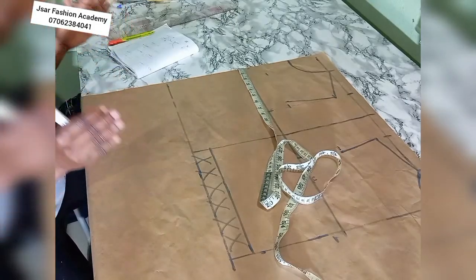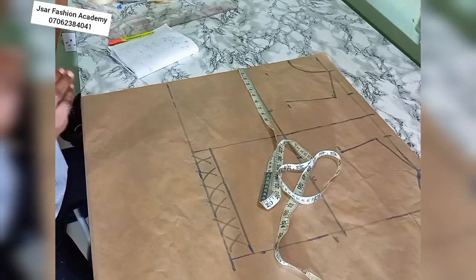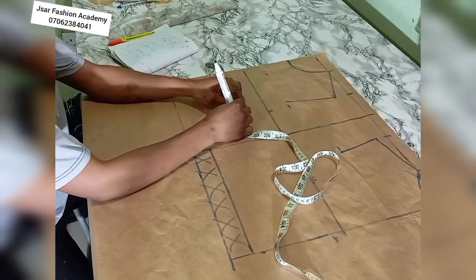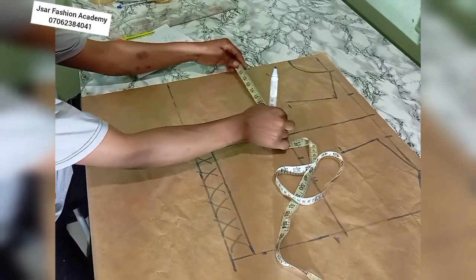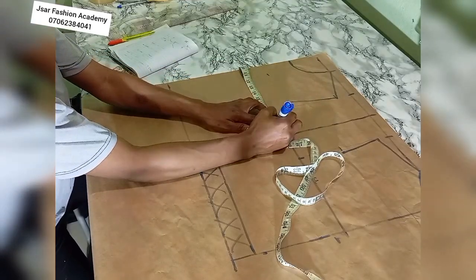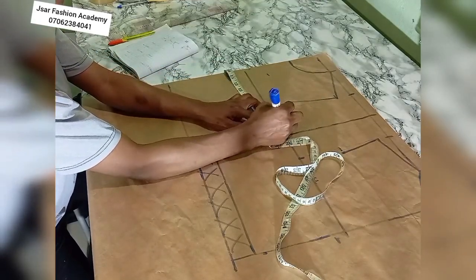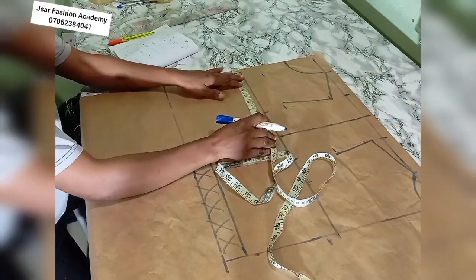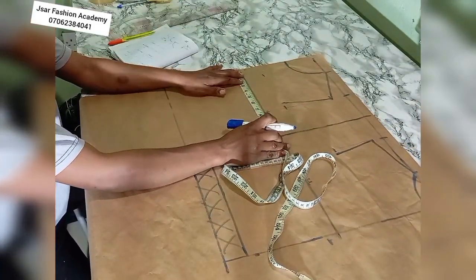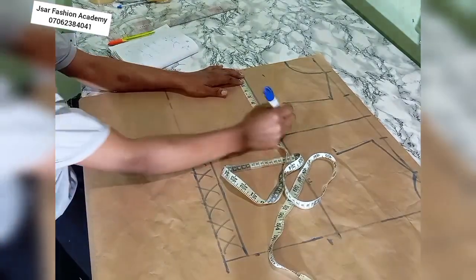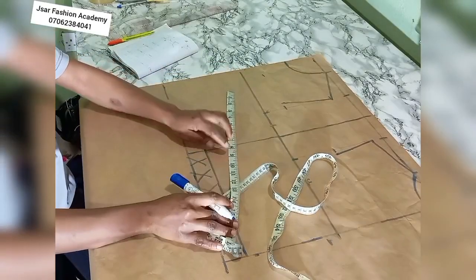Now we are going to be dividing the 19 by 2. Your 19 divided by 2 is what you are going to have as your bust measurement for the front. So this is my 19 inches divided by 2. I hope you understand this. It's very simple, just take your time and you'll understand it. So 19 divided by 2 gives us 9.5.